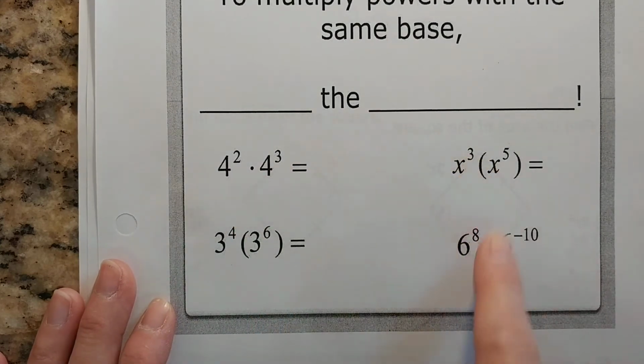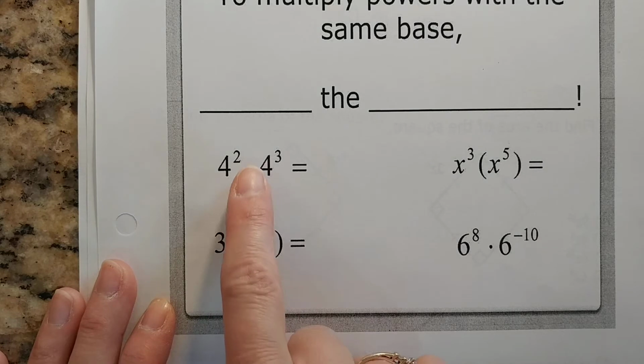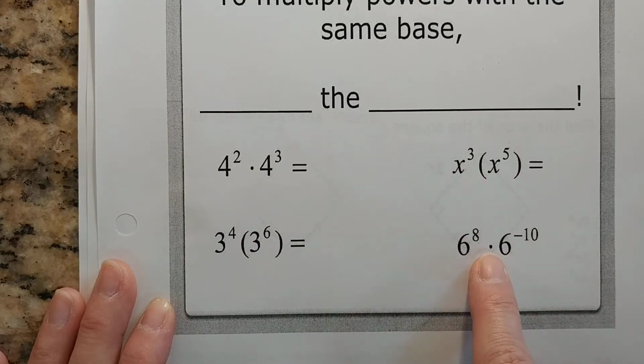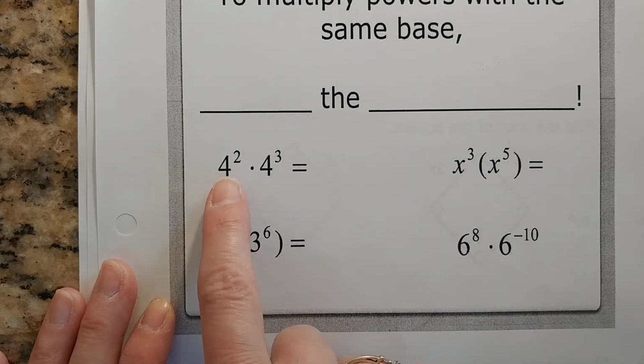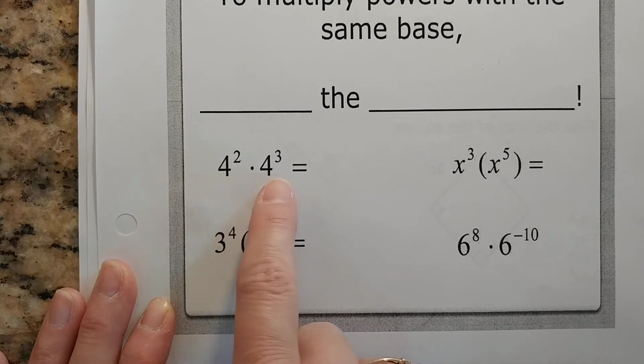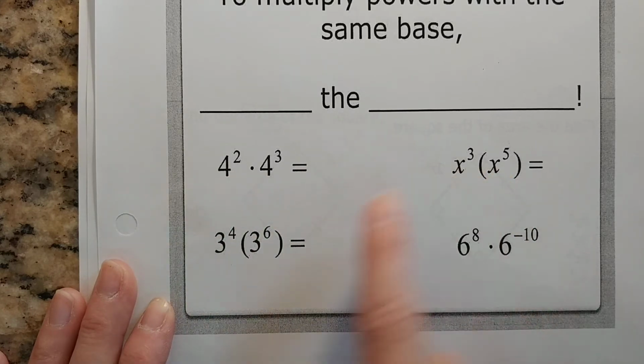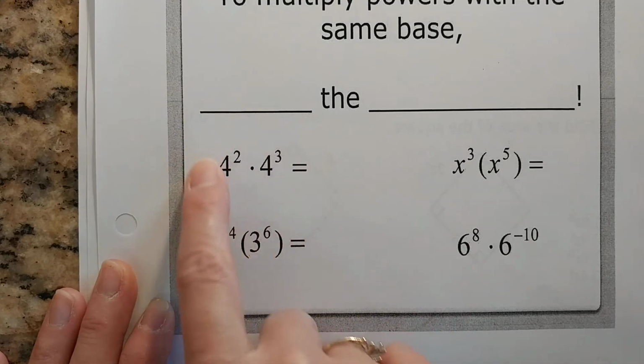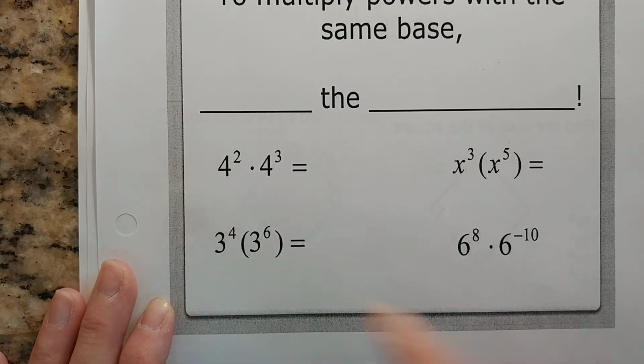Do you see here in all four of these examples, we're multiplying powers that have the same base. See how these have the same base? They both have a big 4. Same base here, x, here's 3, and here's 6. You can multiply powers that have the same base.